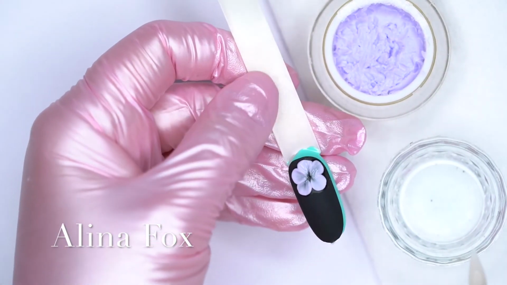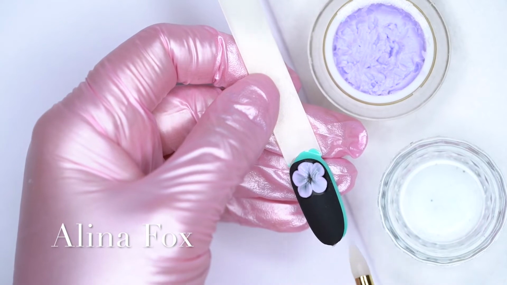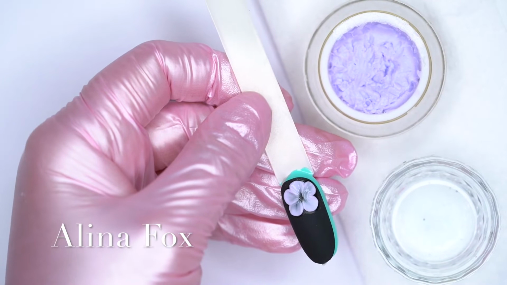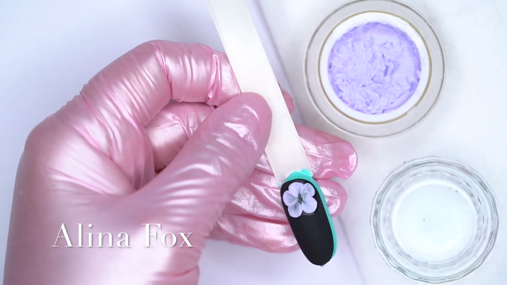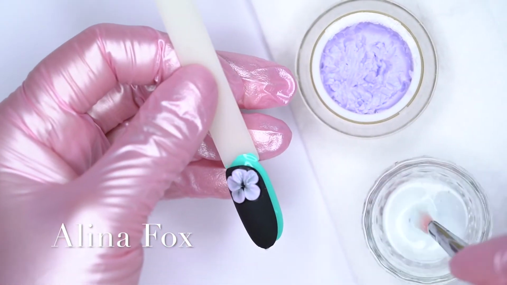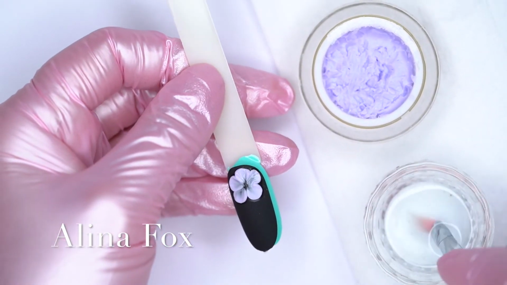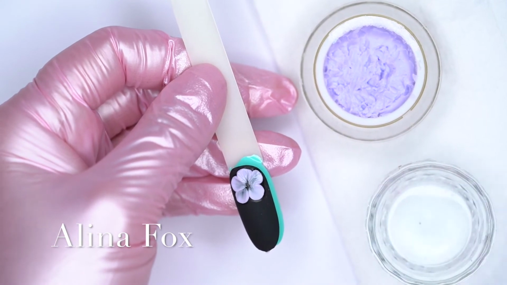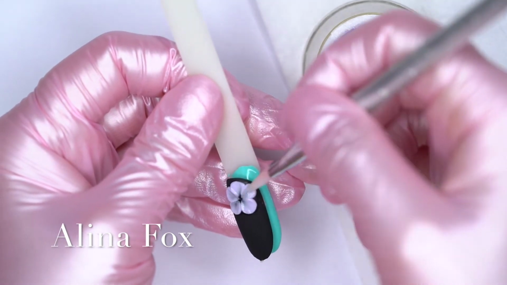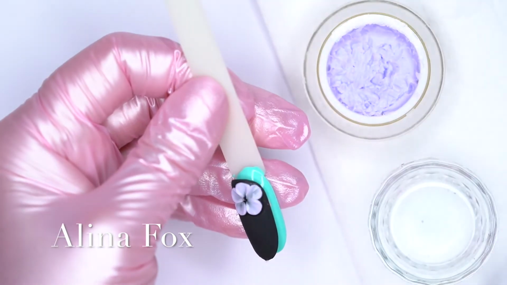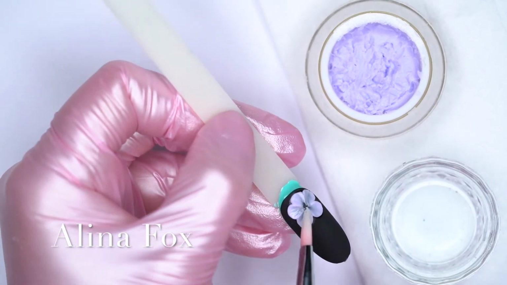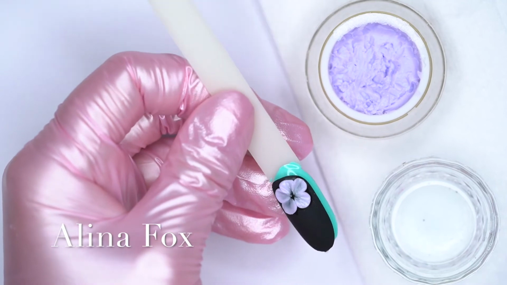So now my design, you can see it already looks nice, but for me it's even more perfect if I take the gel brush, put it in the liquid and make it more flat and nice, not fluffy, because sometimes when we work it starts to be a little bit fluffy.